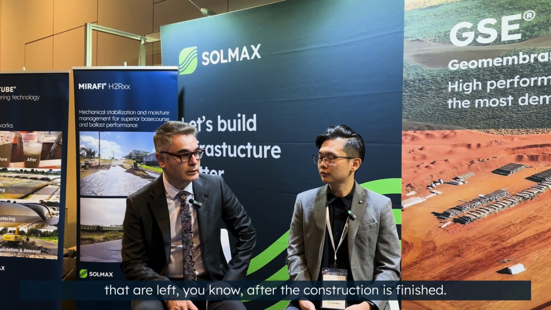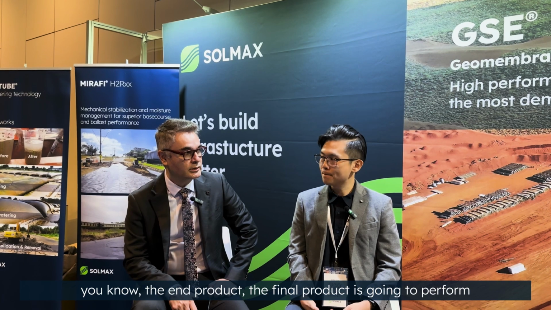So attention to the details such as welds, such as anchor trenches, such as bridging of the material, contraction and expansion of the material, and then more importantly a complete ELS, electrical leak survey, just to identify any holes that are left after the construction is finished. That just gives us more confidence that the final product is going to perform as per the design intent.